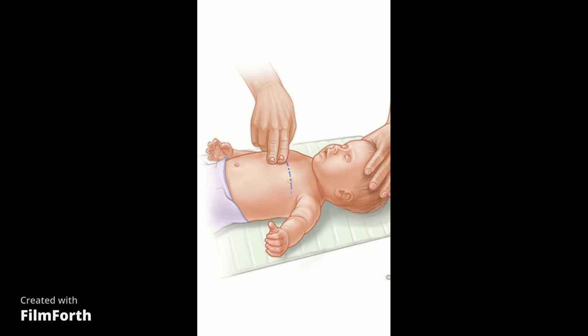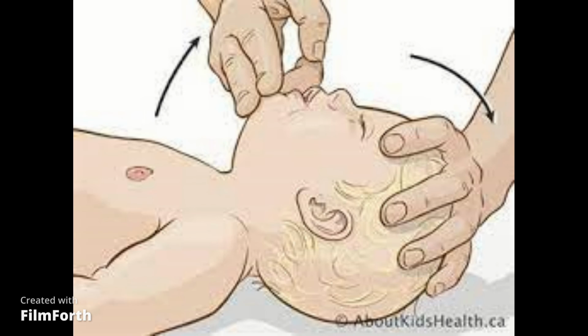If there is none, perform 30 compressions using 2 fingers, approximately half the size of a hand. 1/3 to 1/2, that is half the depth of the infant's chest. A refers to airway. An infant's head should be tilted into the sniffing position. Do not overextend an infant's neck, as this may close off the airway.